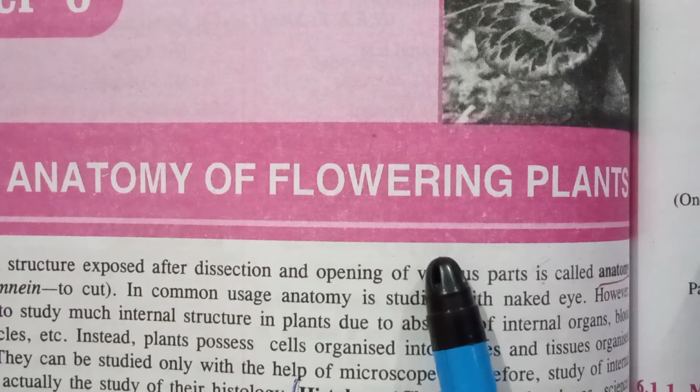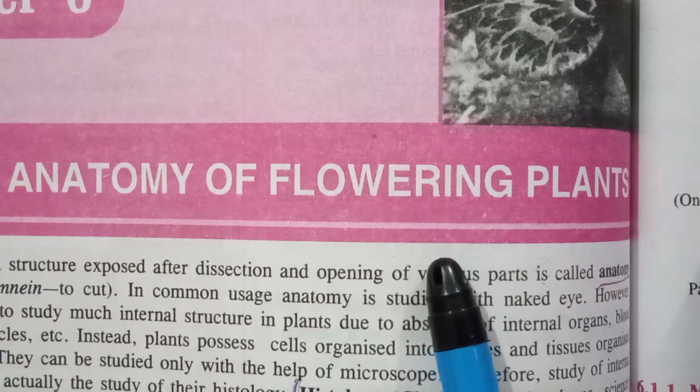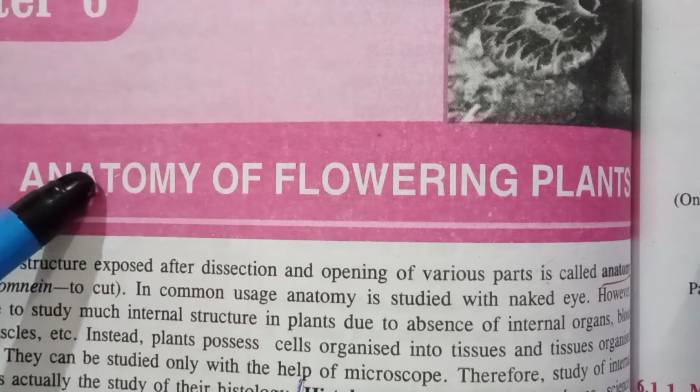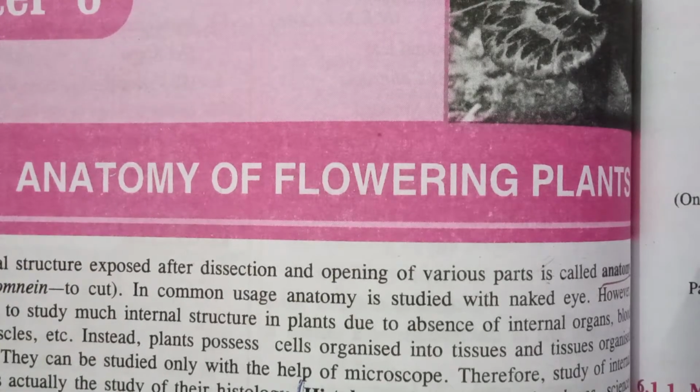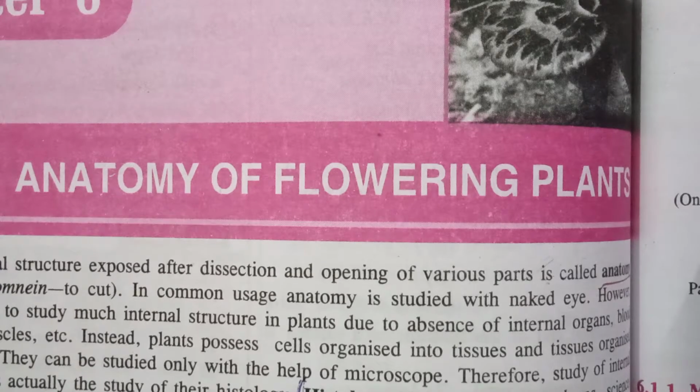So earlier we have discussed the morphology, isn't it? There we have seen the different types of root, stem, leaf modifications. So now let's study the internal tissue systems. The study of the internal structures is known as anatomy.